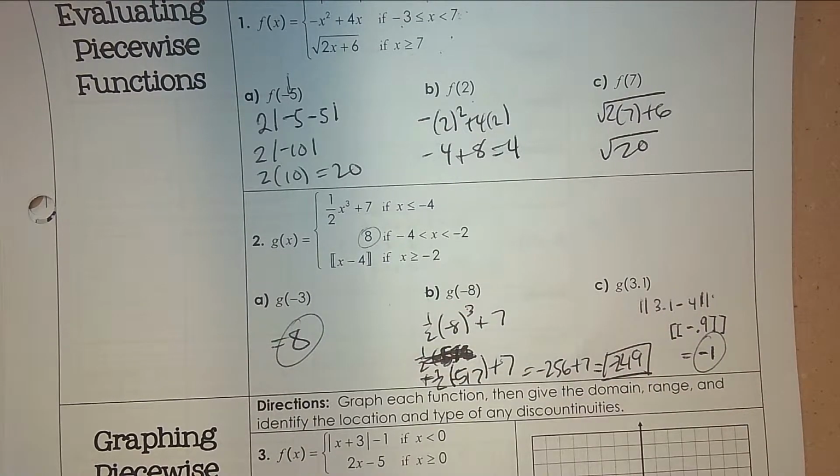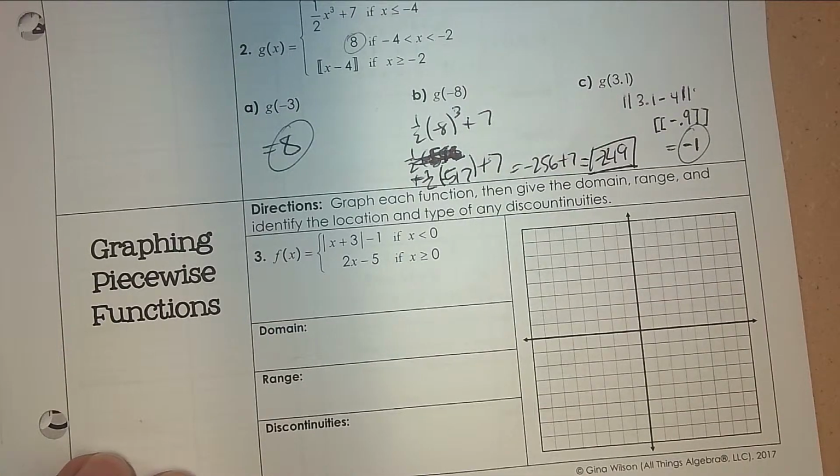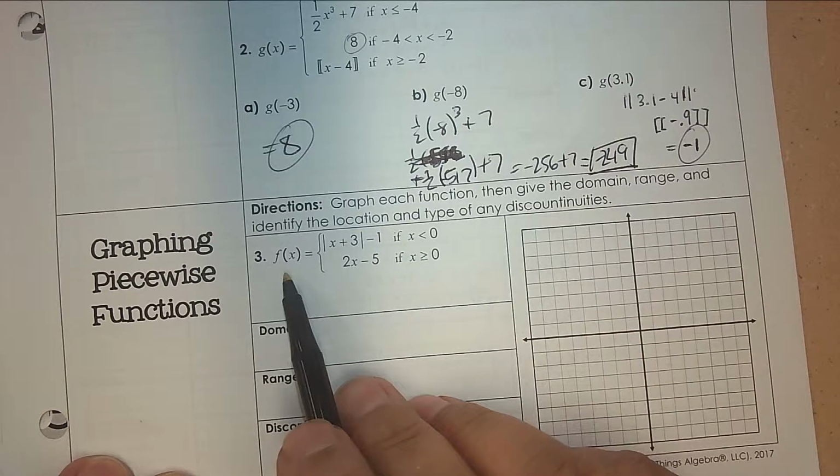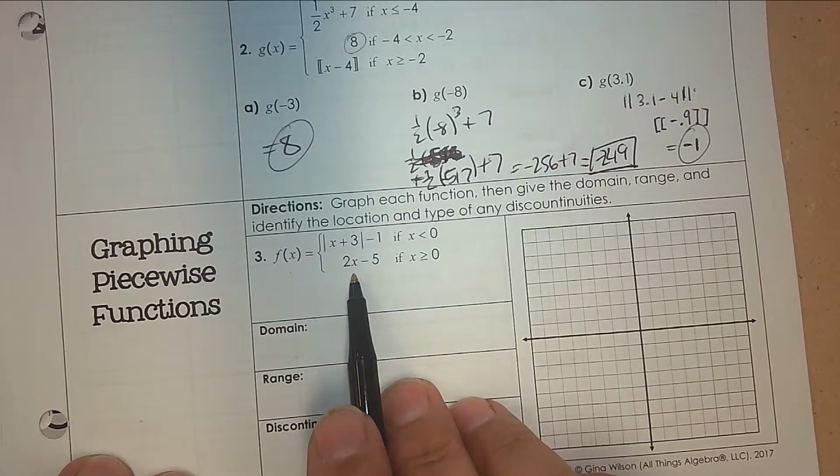All right, now let's get to knowing how to graph them. Again, for the graph, the key is understanding the domain restriction and graphing each piece to its domain restriction, not going beyond it. Understand this function on top is absolute value. It's going to look like a V. And for the bottom piece, it's going to be a line. So let's graph it first.